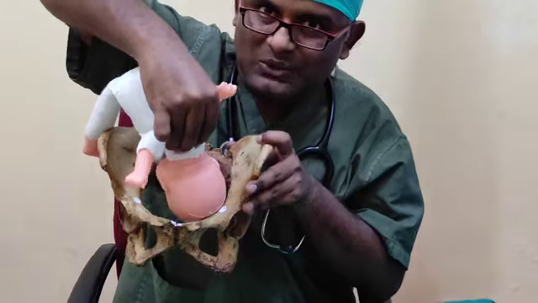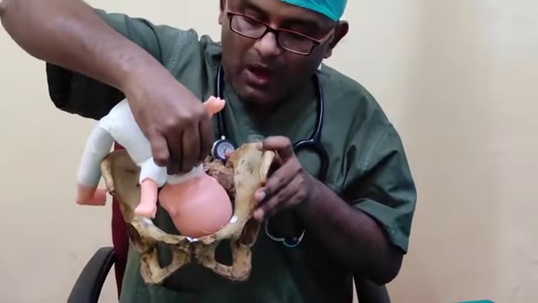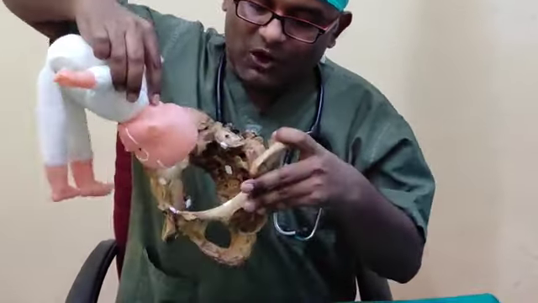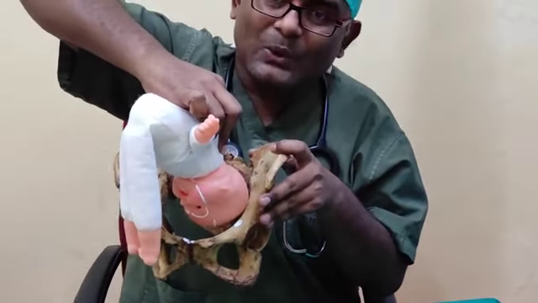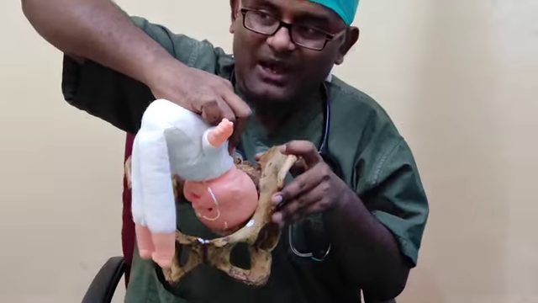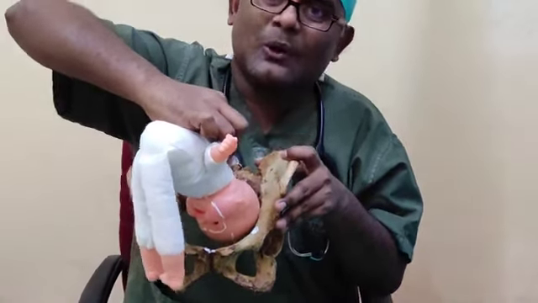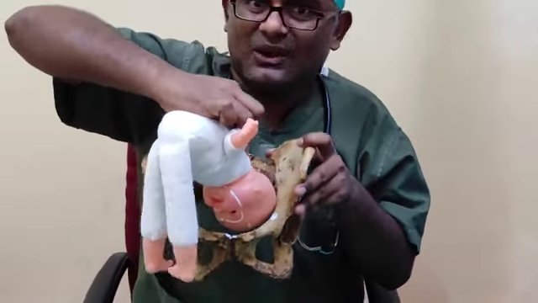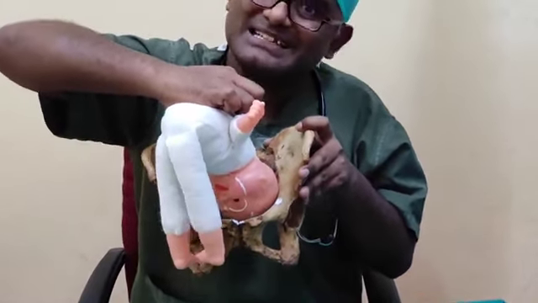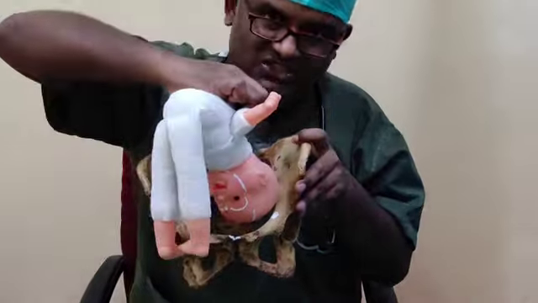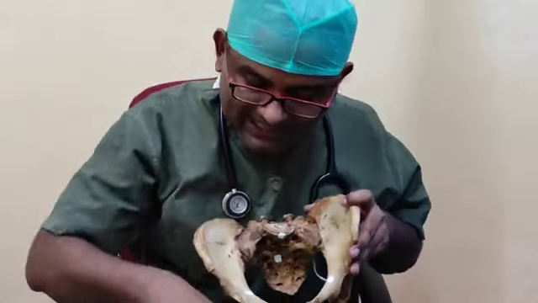Left occipito anterior. In the same way, if the occiput is posterior, posterior means sacroiliac joint, so now it is left occipito posterior. Occiput means flexion; the doll is in flexion. Now come to extension.